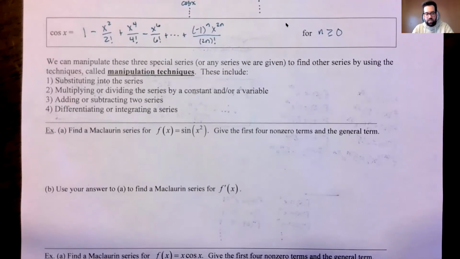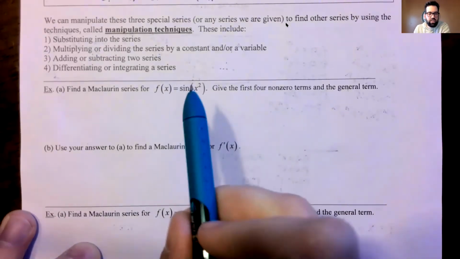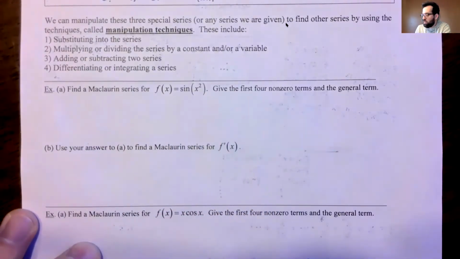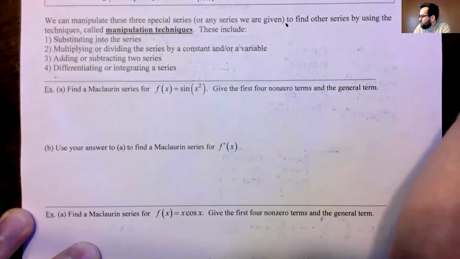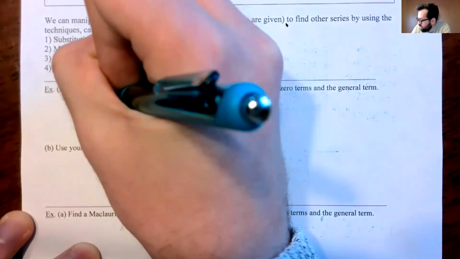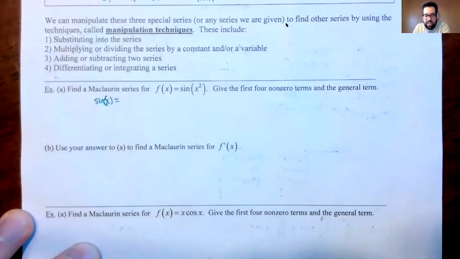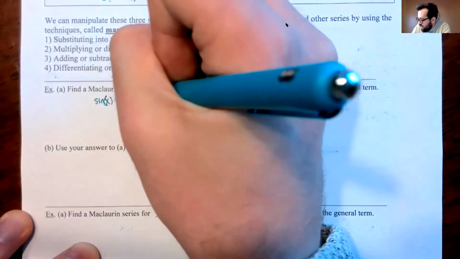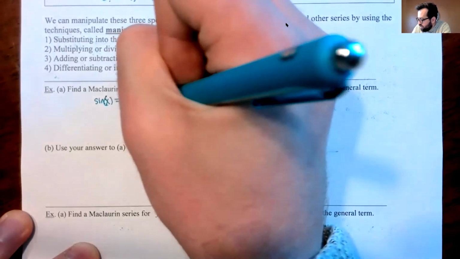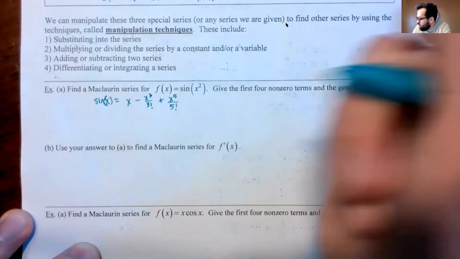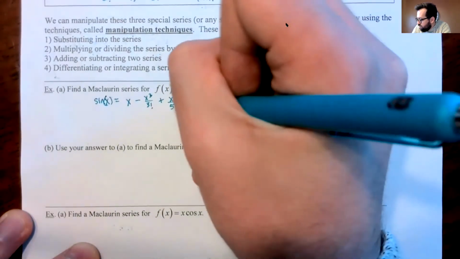So let's take a look at this first example here. Find a Maclaurin series for f of x equals sine of x squared. Give the first 4 non-zero terms and the general term. So we would start by looking at the Maclaurin series for sine of x. And so we have sine of x, which we just found, which is x minus x cubed over 3 factorial plus x to the 5th over 5 factorial minus x to the 7th over 7 factorial.